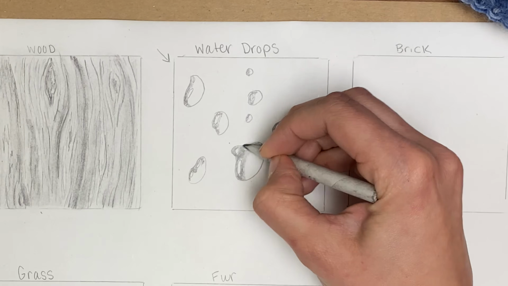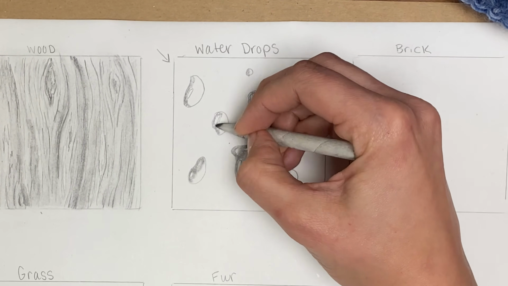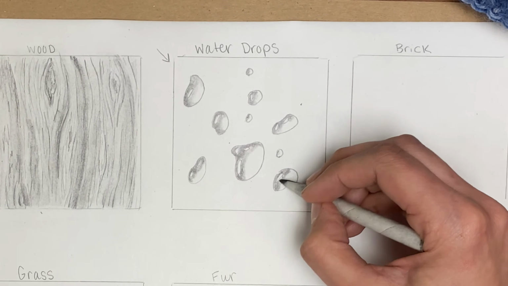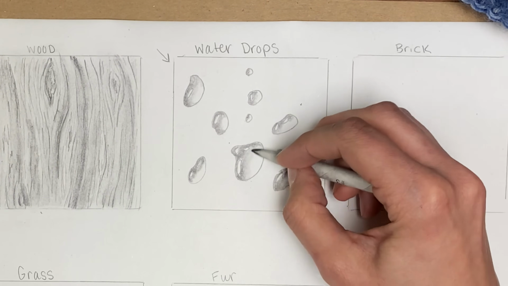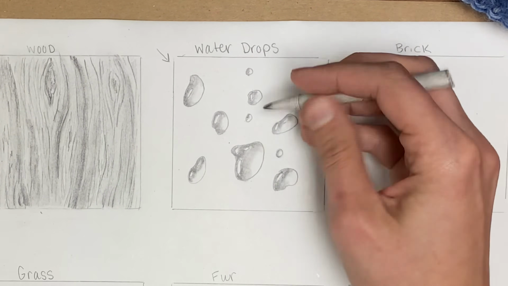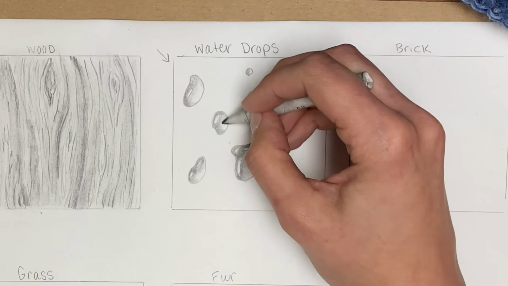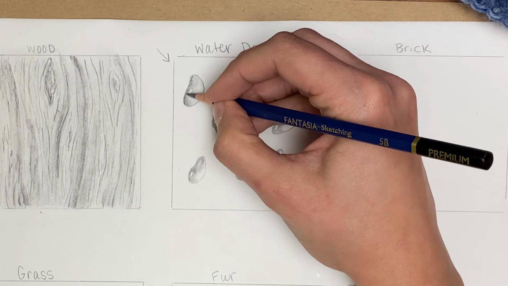And then I blend with my blending stump, going from the dark gray to a light gray, and then leaving the majority of that water drop either light gray or white. Remember to not fill in your highlight. You want to keep that little white spot white.